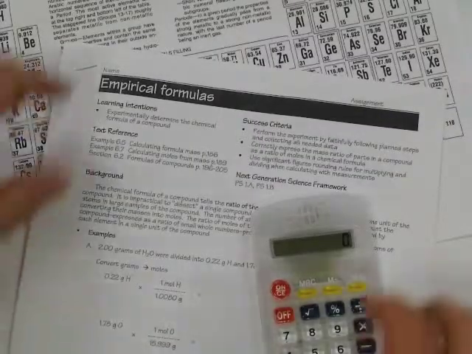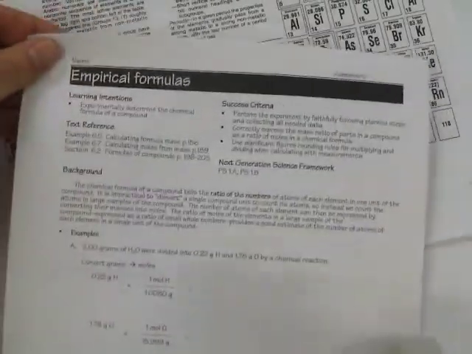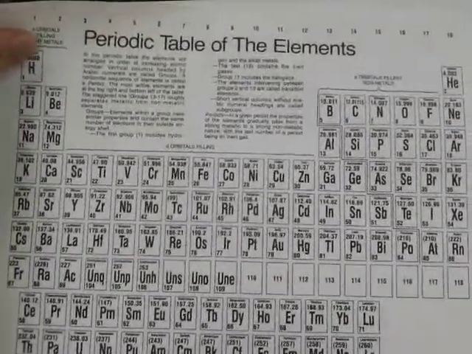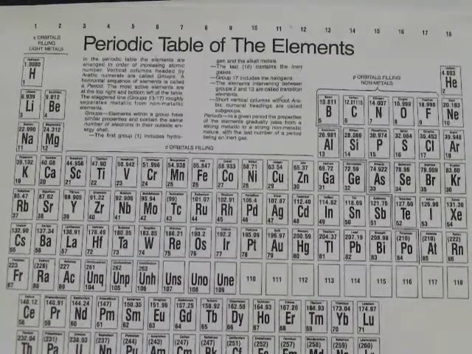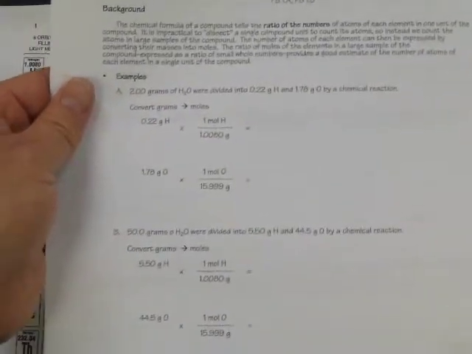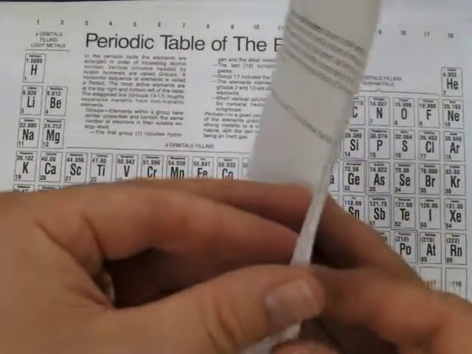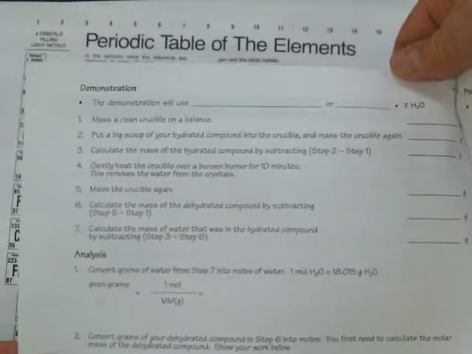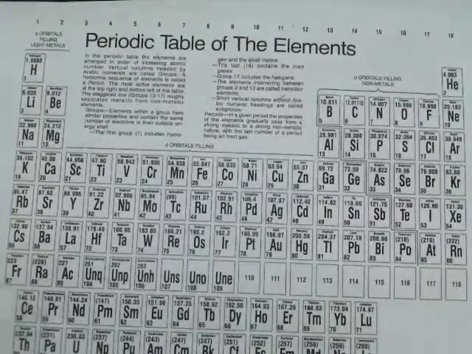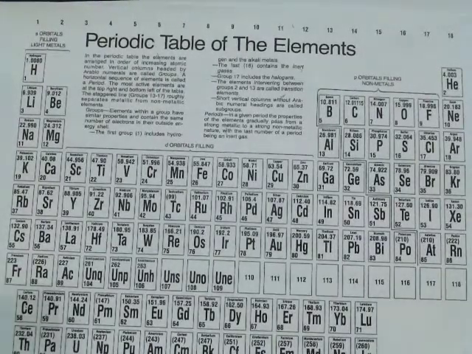Okay, please make sure that you have a copy of the assignment, Empirical Formulas, a calculator, something to write with, and also a periodic table. What we'll do is we'll begin by looking at the examples that are on the front. How do we know that water is H2O? And then on the inside, I'll do a demonstration and show you how to do the lab procedures that you'll follow when you come and work on the lab in class.